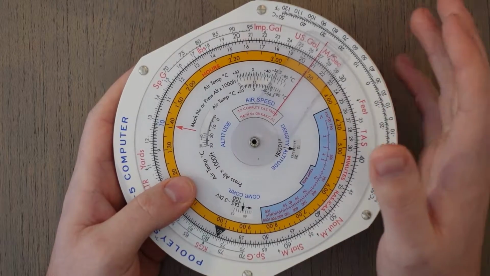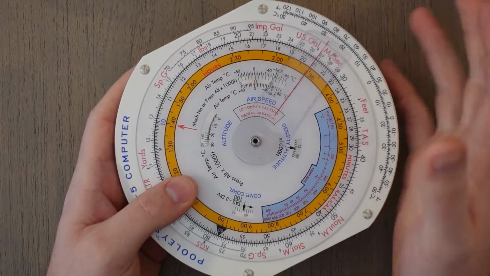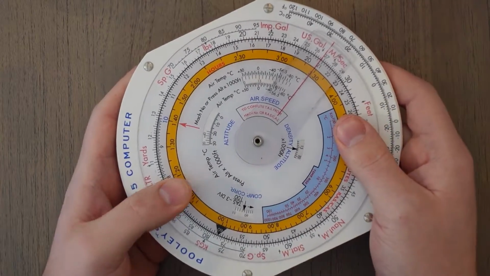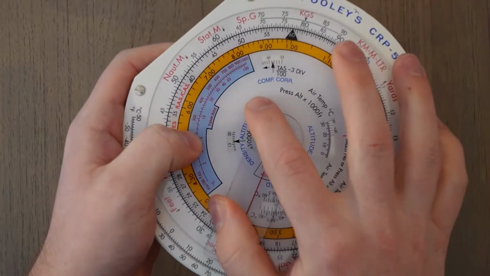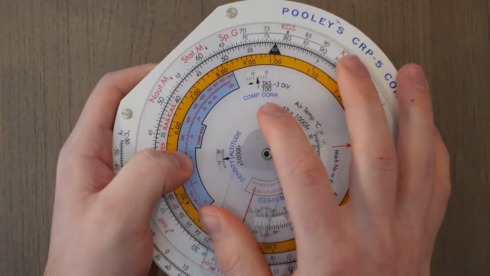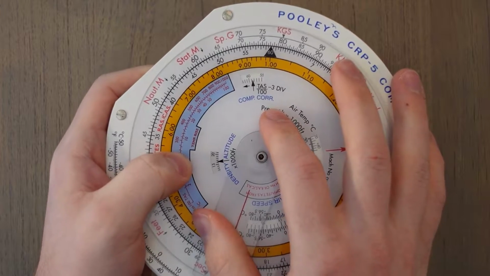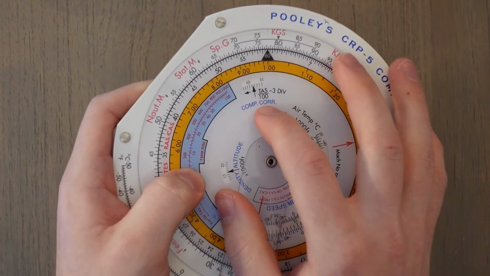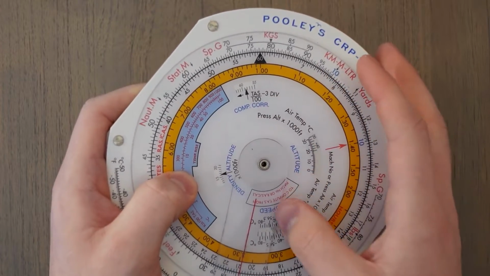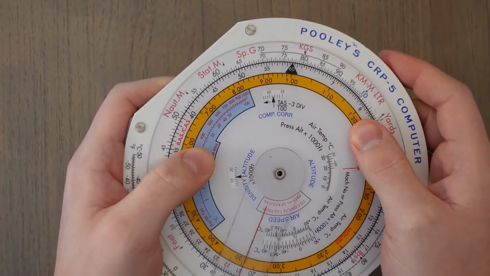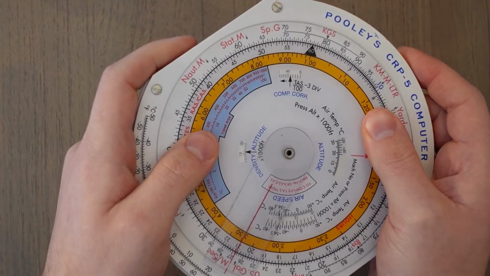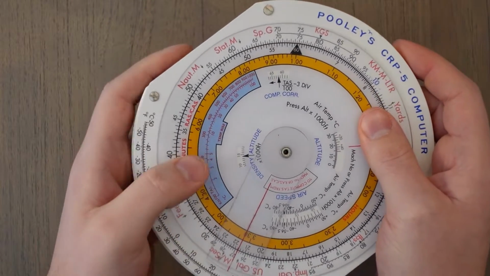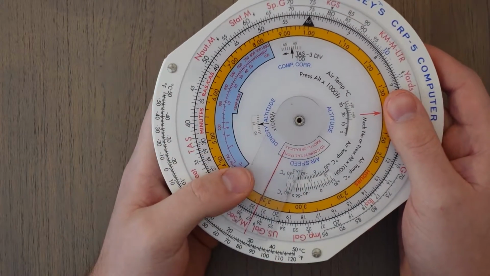So to apply this correction for the compressibility effect, we use this comp correction window, compressibility correction window, and it tells us basically what we need to do. We take the true airspeed, divide it by 100, take away 3, and we move that many divisions to the left, so you'd rotate it like this. So I'll show you some examples of that.